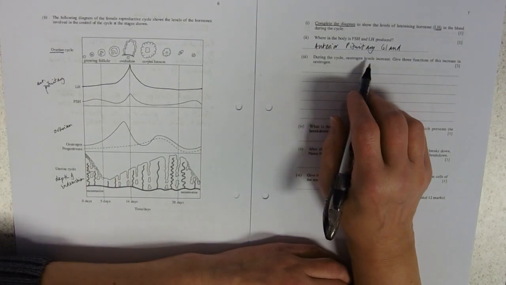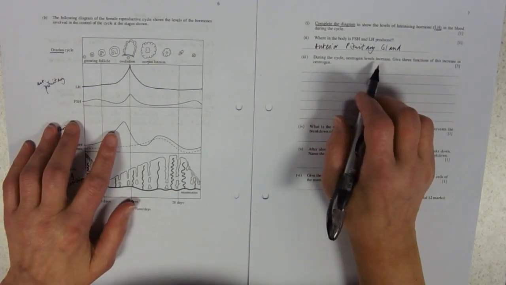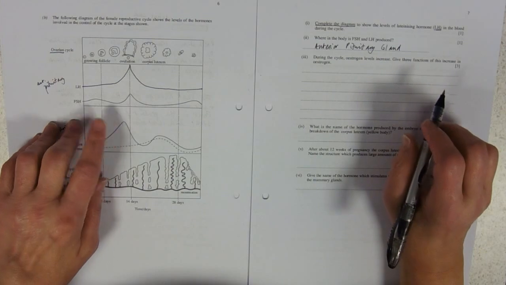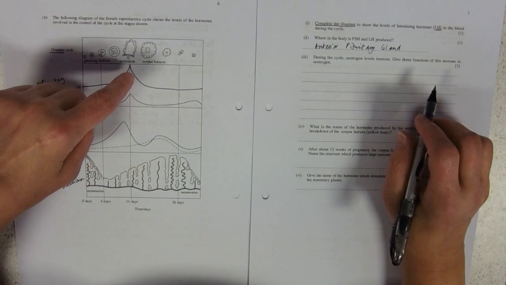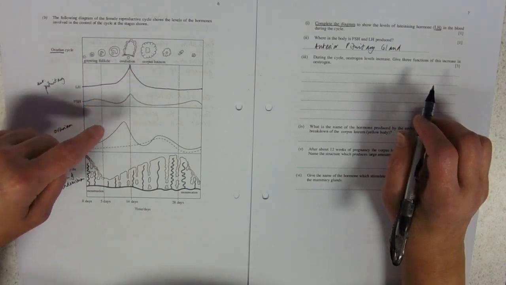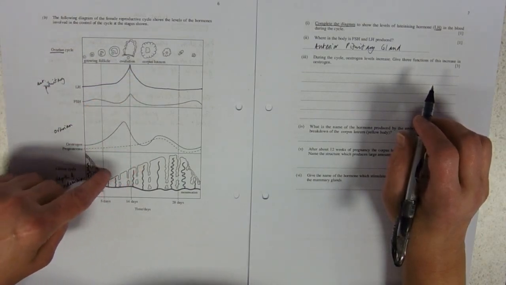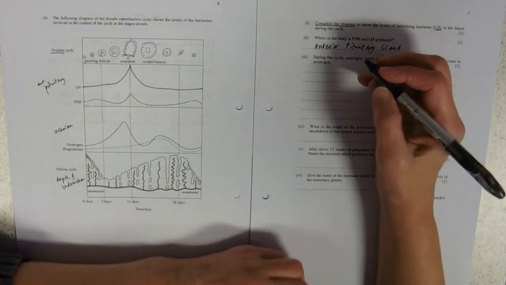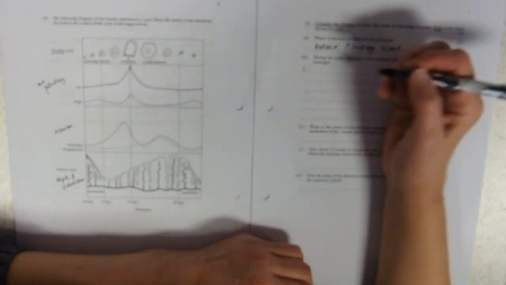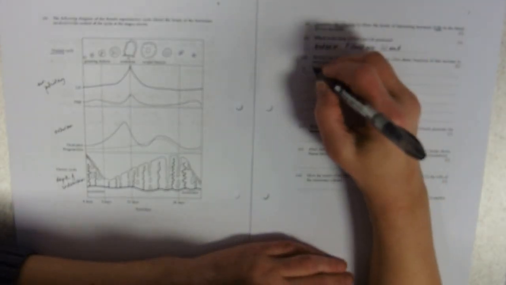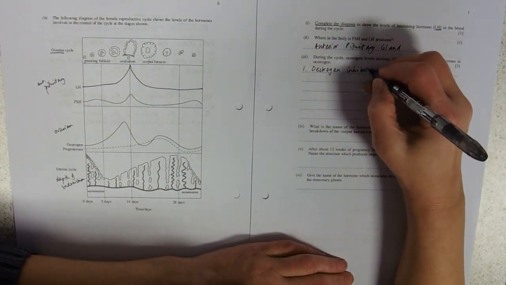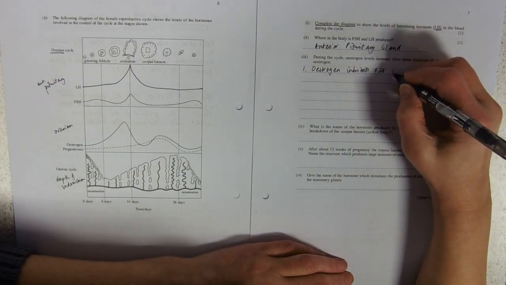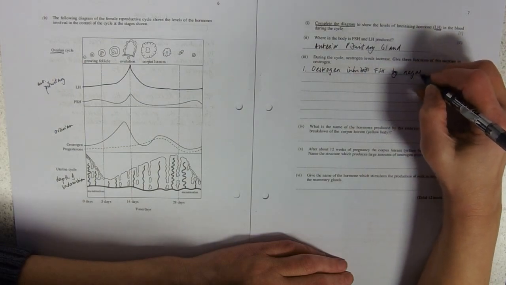During the cycle, estrogen levels increase. Yep, you can see that. 3 functions of the increase in estrogen. Okay, what do I know? So, we've got the negative feedback thing, we've got the high levels positive feedback thing, and we've got the building the lining of the uterus thing. That's estrogen's job, isn't it? So, 3 functions. Function 1. Estrogen inhibits FSH by negative feedback.